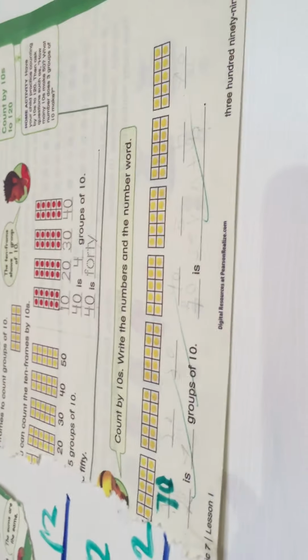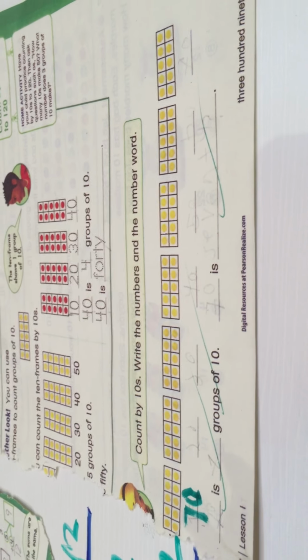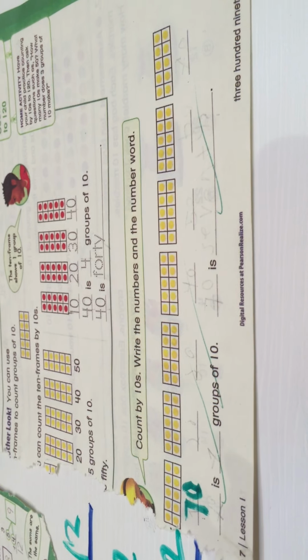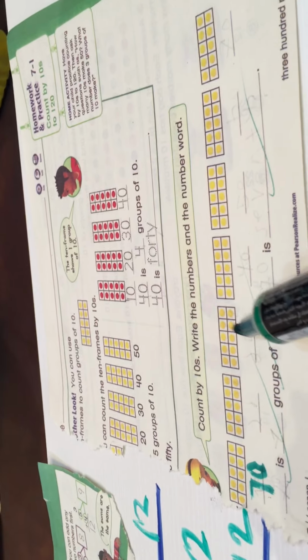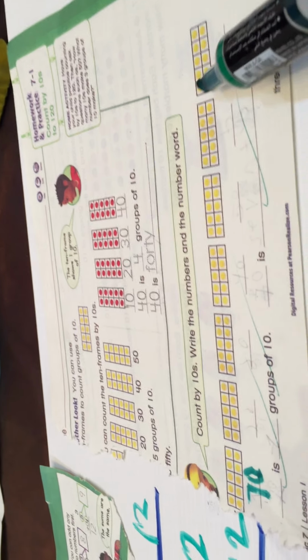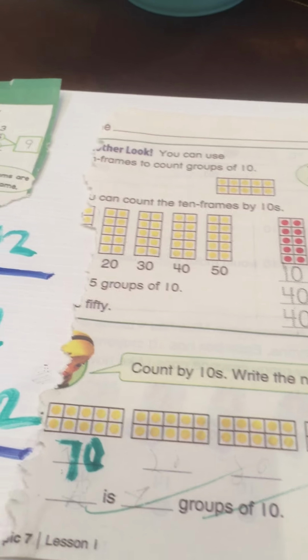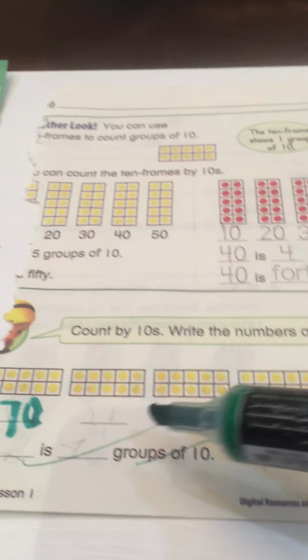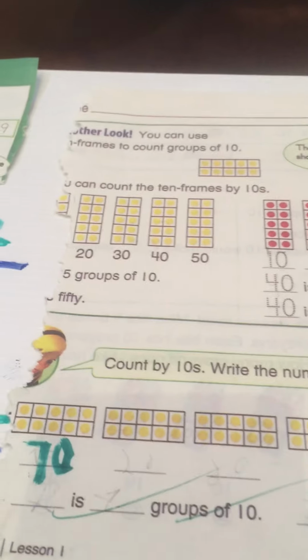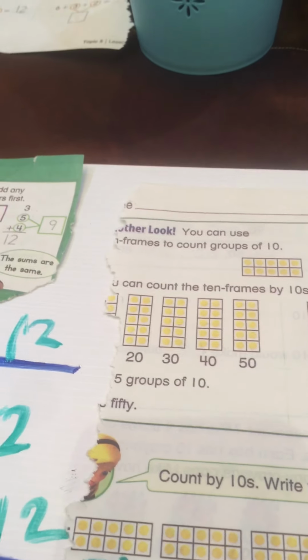Look at this. So make it bigger on the screen. So how many groups of tens in the 70? So count the groups of tens. 1, 2, 3, 4, 5, 6, 7. So I have 7 groups of tens in the 70. Okay, is that clear? Remember how to find how many groups of tens in a number. So for the 40, we said that we have 4 groups of 10, and for the 70, we have 7 groups of tens. Is that clear for you, boys and girls?